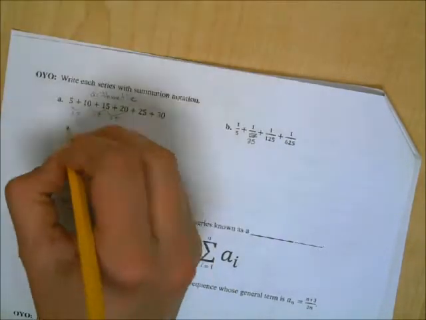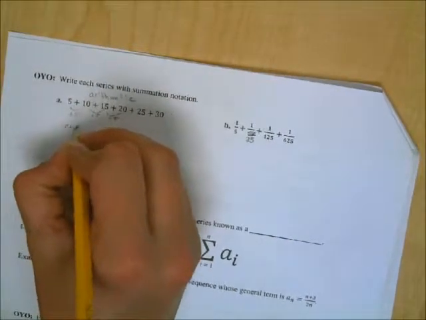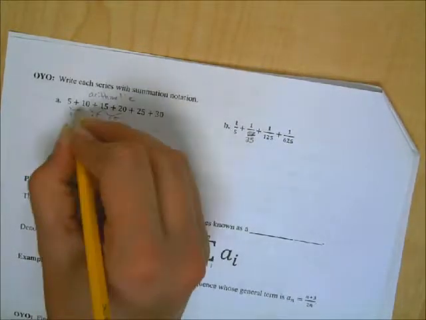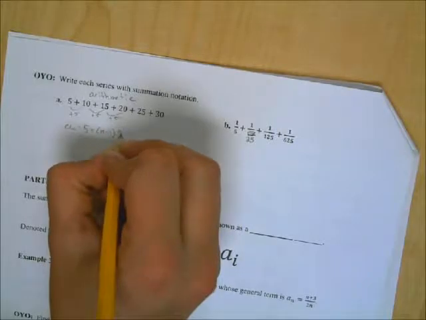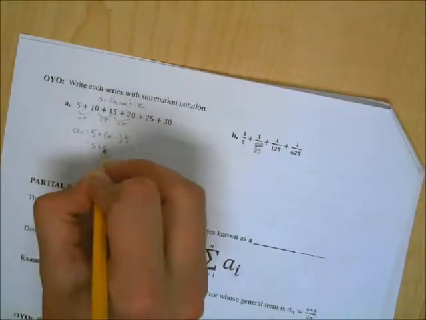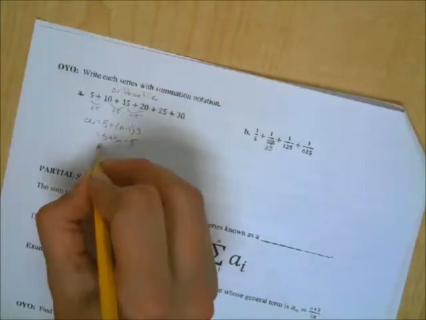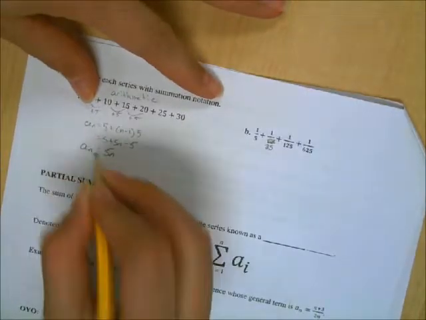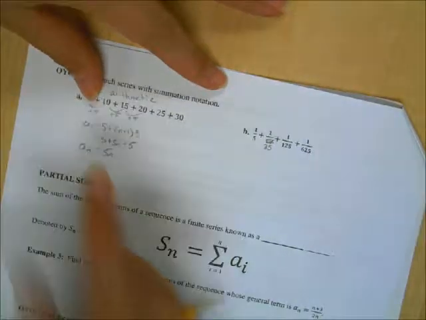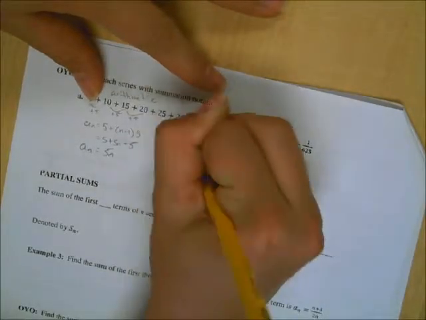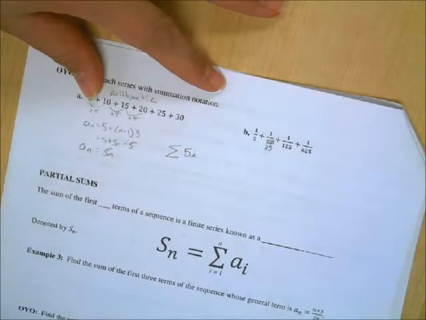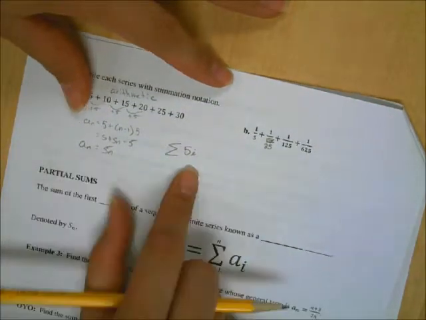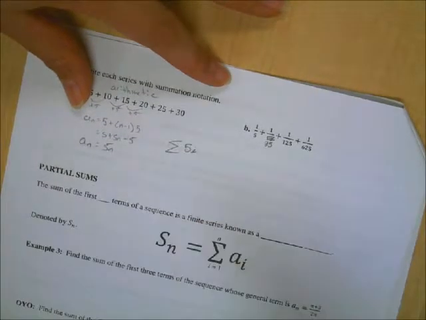But if you didn't see that, then plug it in. a sub n is 5 plus n minus 1 times the difference, which is also 5, which is 5 plus 5n minus 5, which is just 5n. So your general term here is going to be 5n. So sigma notation becomes 5i. Again, if you left it as n, that's fine. You're not going to lose points. But it's proper notation to use i. That's the only reason why I keep doing it.